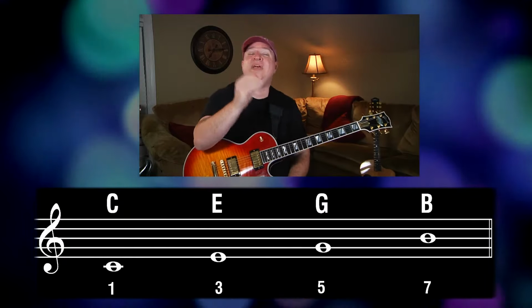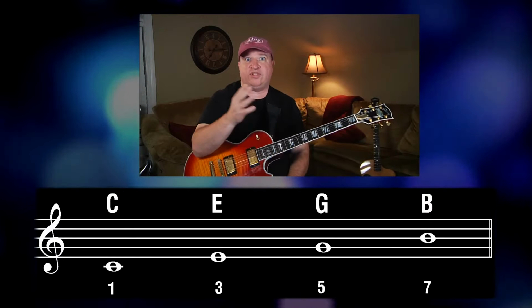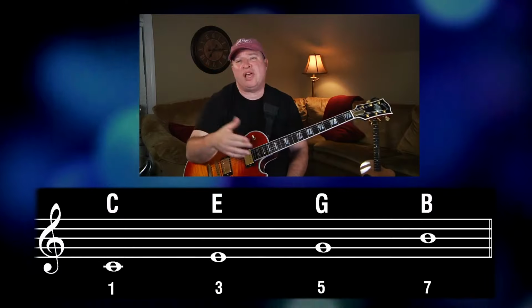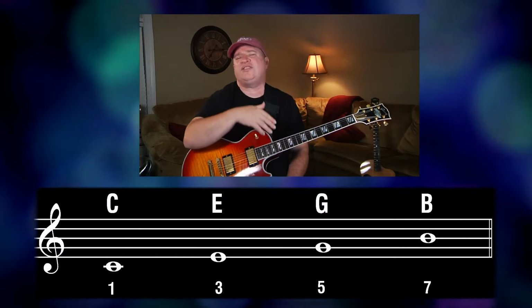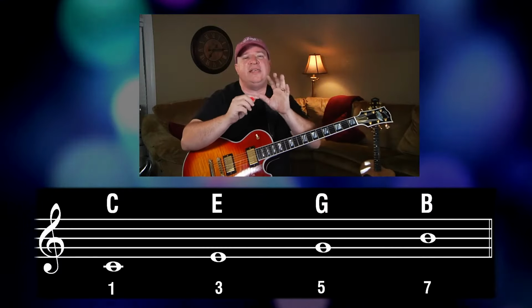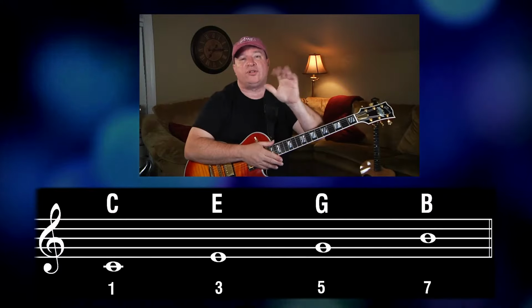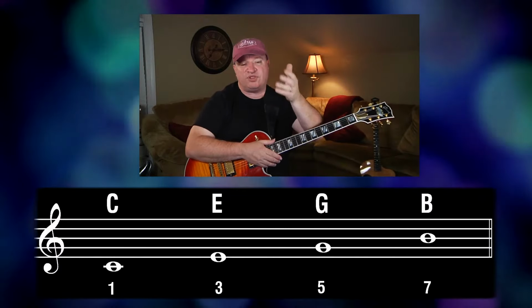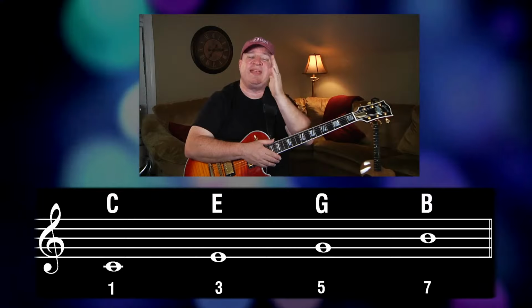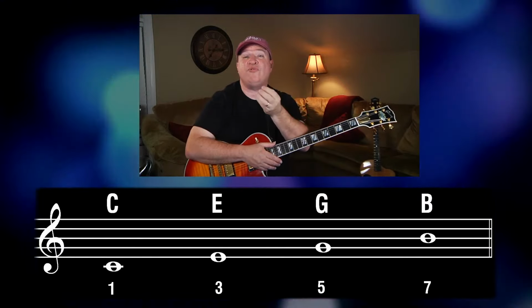So when you hear the word major in the chord name, whether it's a C major seventh, a C major ninth, a C major 13th, it doesn't matter. As long as it says the word major in the chord name, you know that it has an unaltered seventh, just a regular old seventh. So a C major seventh would be C, E, G, and a B natural. 1, 3, 5, and 7.